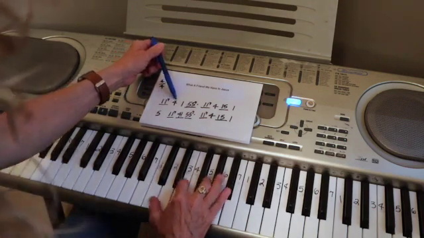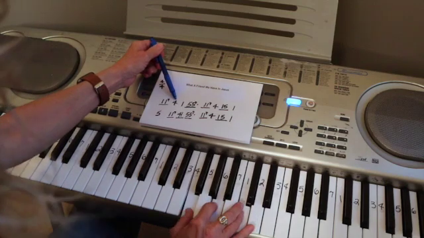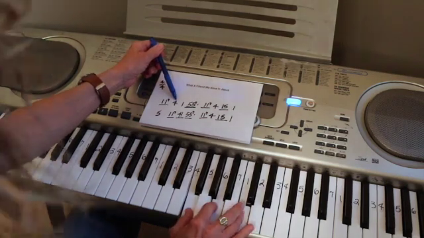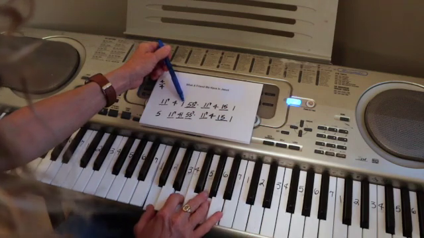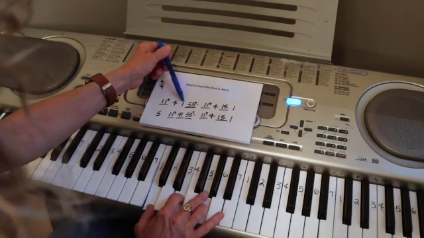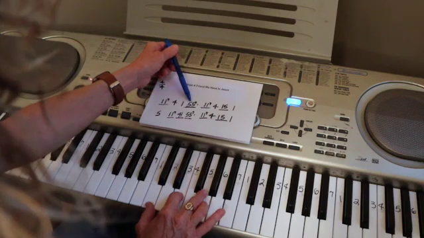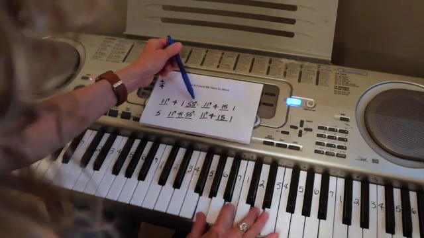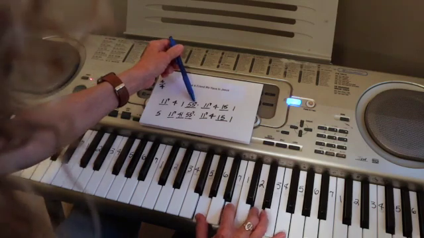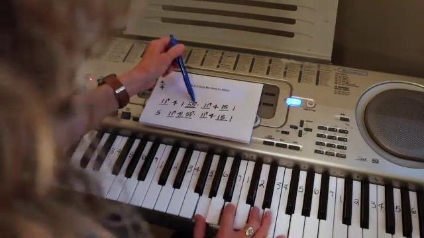And then we're going to go to the 4 chord. 1, 2, 3, 4. The 1 chord. 1, 2, 3, 4. Now we have another split bar. So the first 2 beats are 5. The second 2 beats, we're going to add the 4th note to the chord.